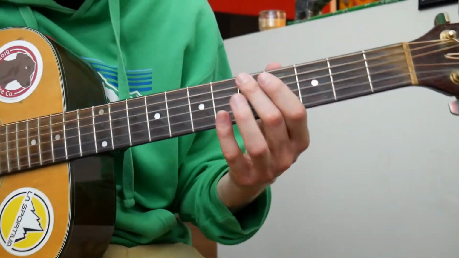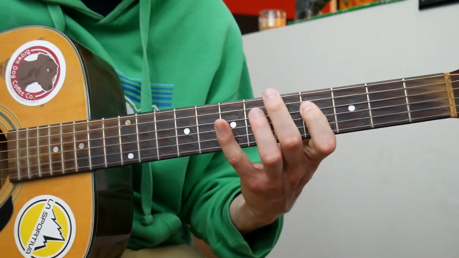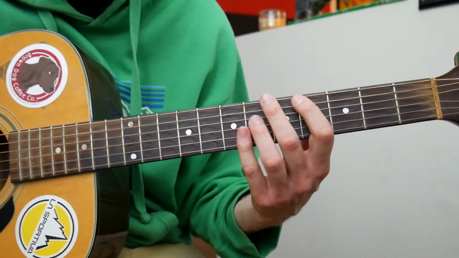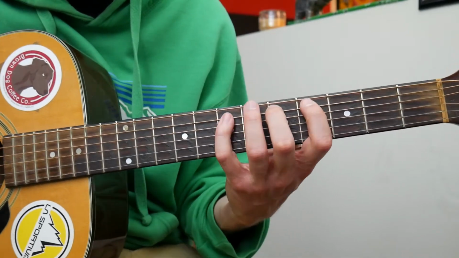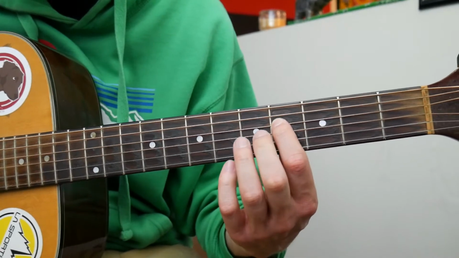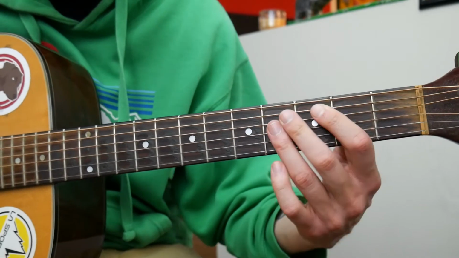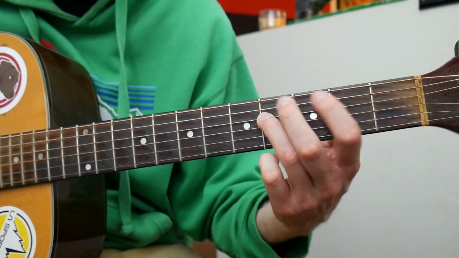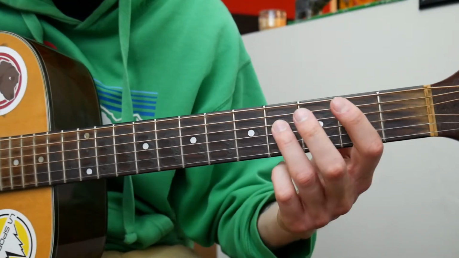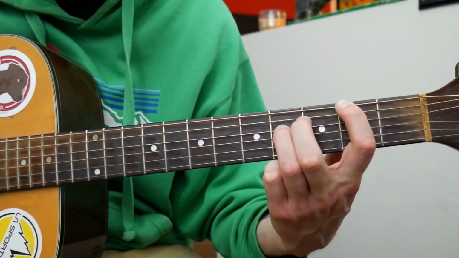So we have the A there. A, B, C sharp, D, E, F sharp, G sharp, A. Something else that might help you out is, let's say I'm trying to identify this note right here. For a lot of notes, I can identify that note a lot faster than that one, just because it's on the top string and I'm more familiar with it. But you can always think of the octave and find the note sometimes faster.